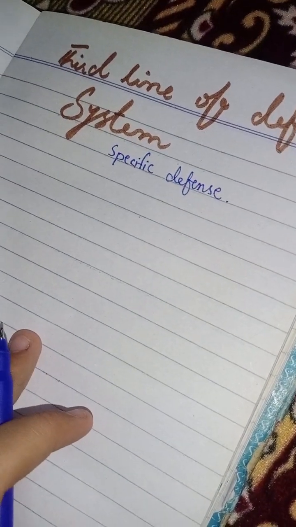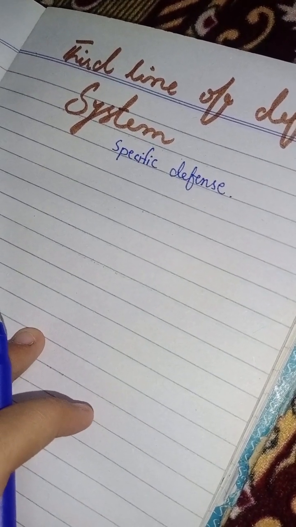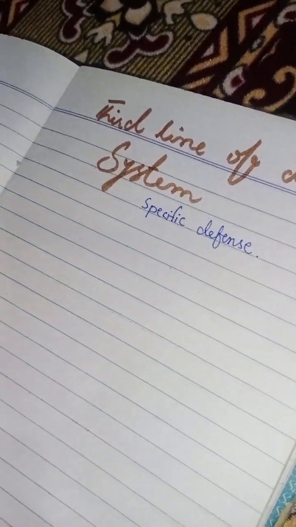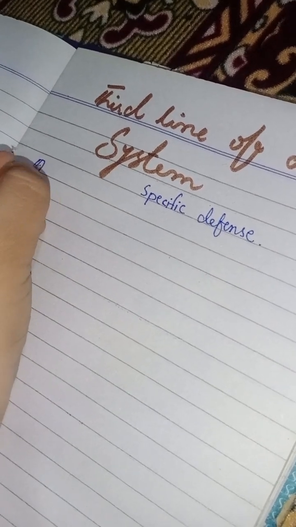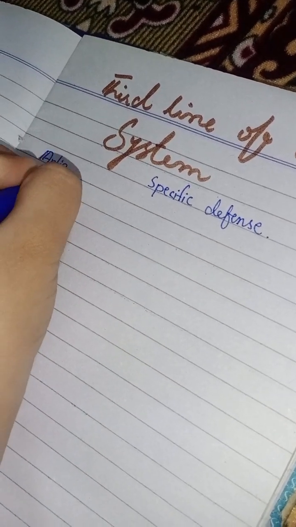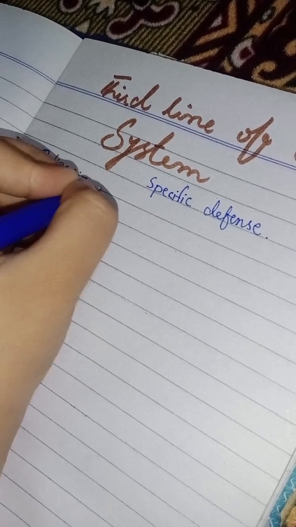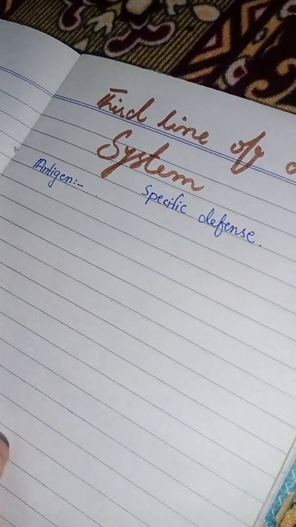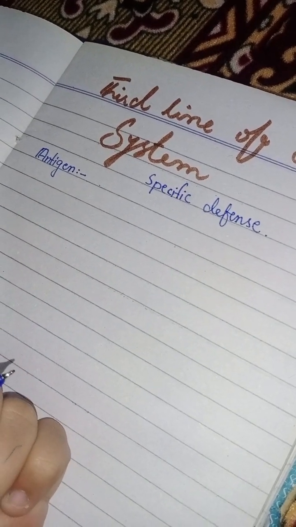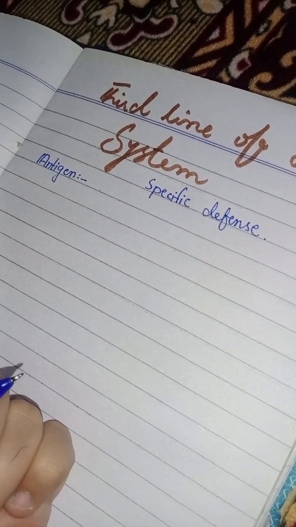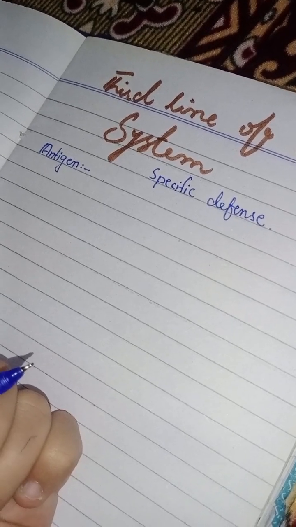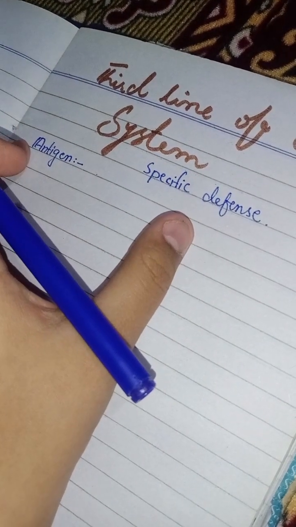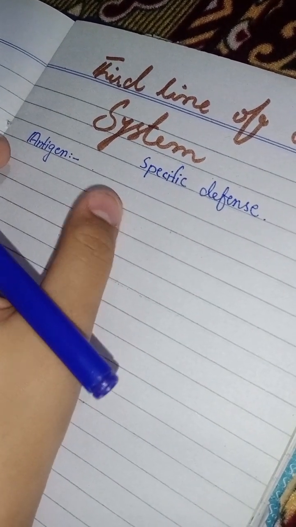It will kill the specific bacteria or virus. Okay, so here we have two things. First of all, here we have the antigen. Now, what is an antigen? An antigen is what initiates the immune response. Like when a virus or bacteria comes into our cell, there will be a fight. The fight will be started, and it will initiate the immune response.